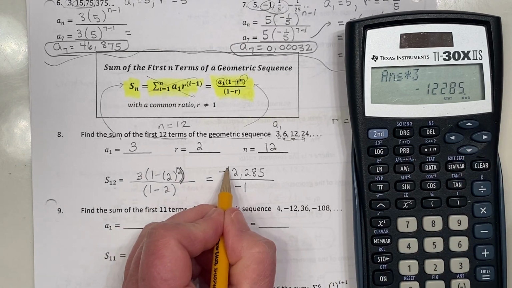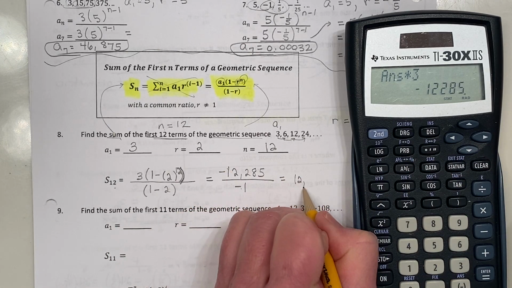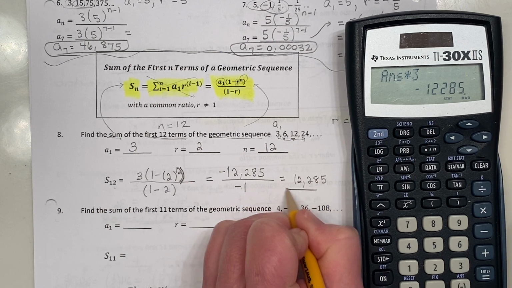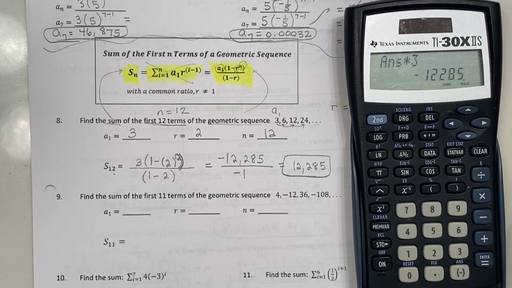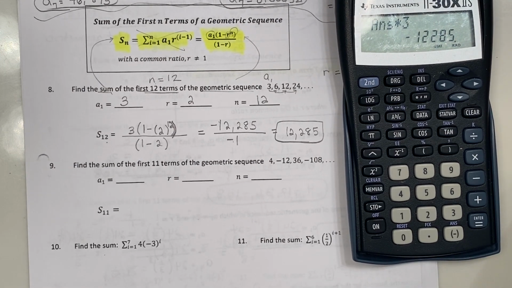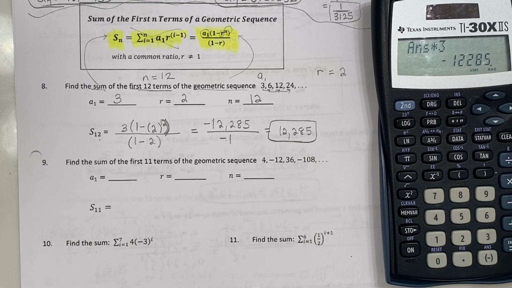But to finish this up, a negative divided by negative is positive, and we don't need to show that 1 down there. So that's the sum of the first 12 terms. All right, so you might want to try number 9 on your own and then come back and see how you did.